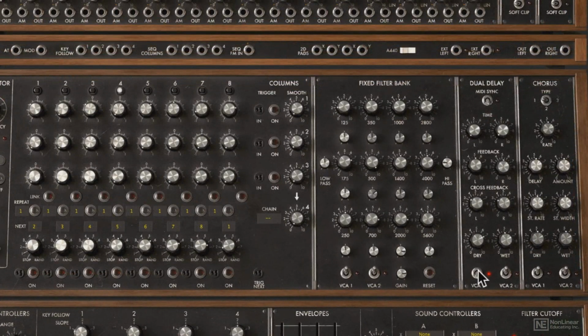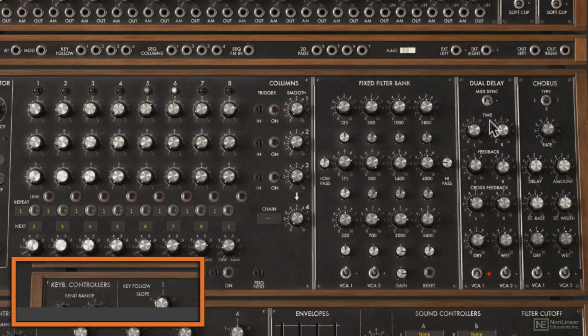So now let's engage the delay on this. Crank up the time. So as you can see, it's a stereo delay. You get two independent left and right delay time controls, dry and wet control, left and right independent feedback controls. There's also cross feedback. So some of that left signal going into the right and the right signal going into the left.